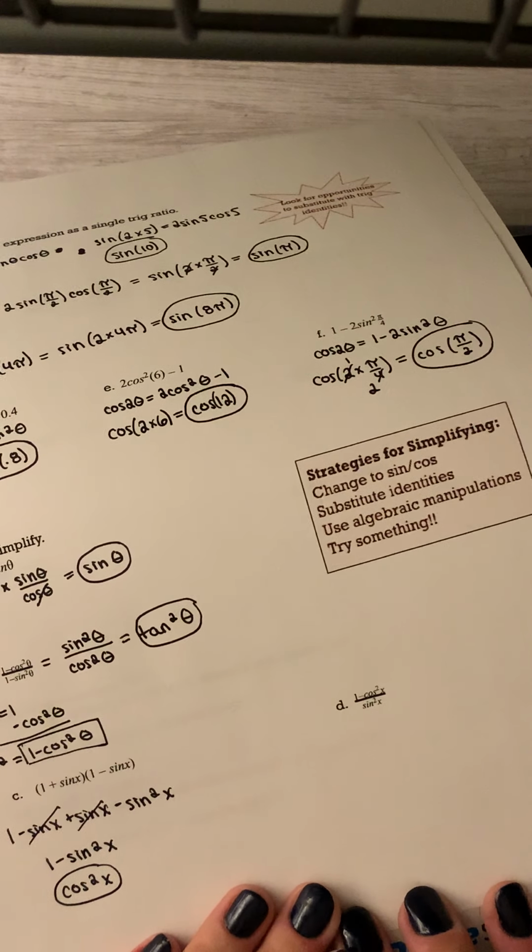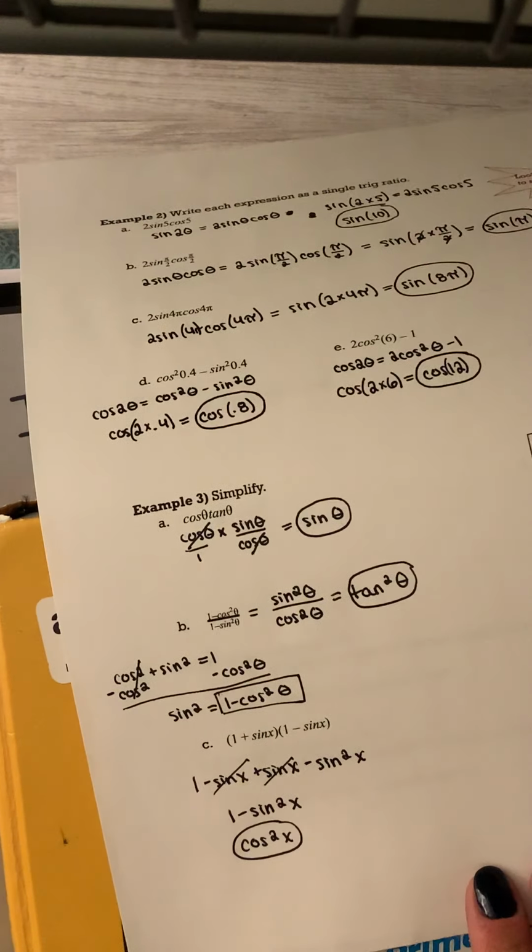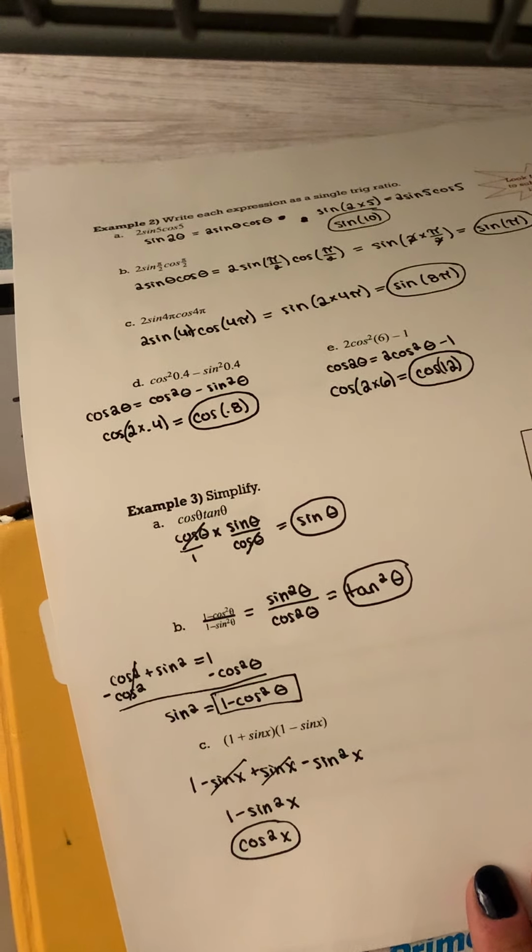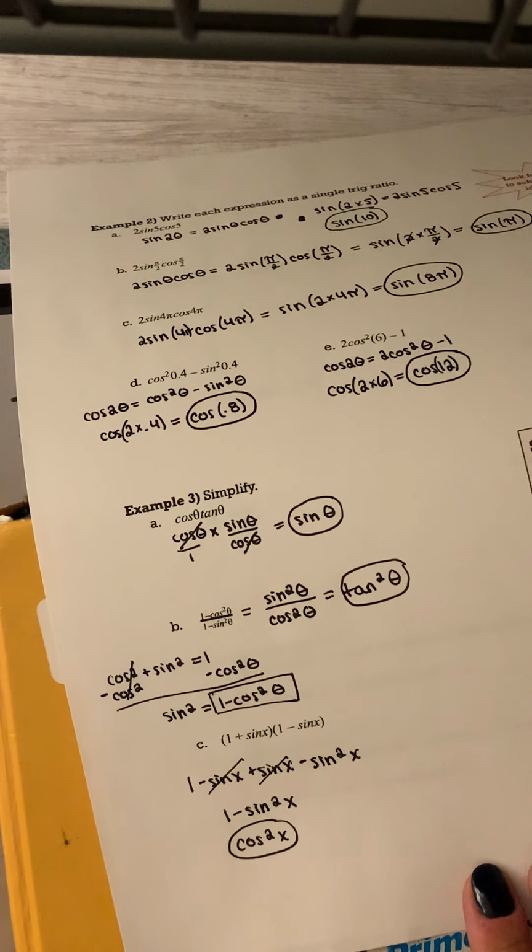I'm sorry if it seems like I'm not really going into much depth about how to explain these. It's really just being able to manipulate equations to look for the patterns that you're seeing.